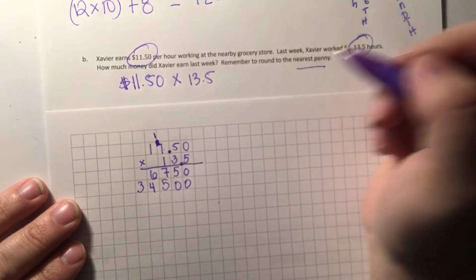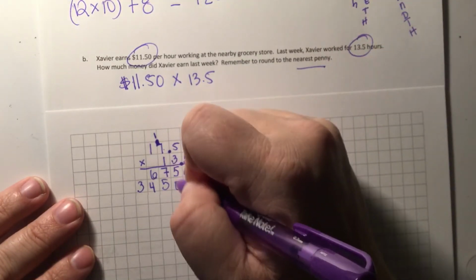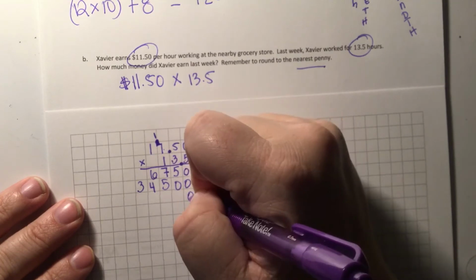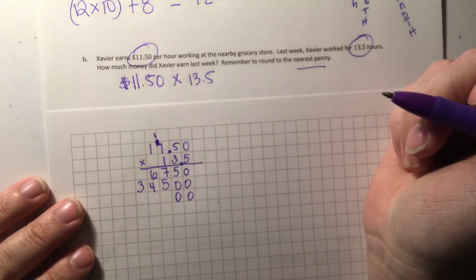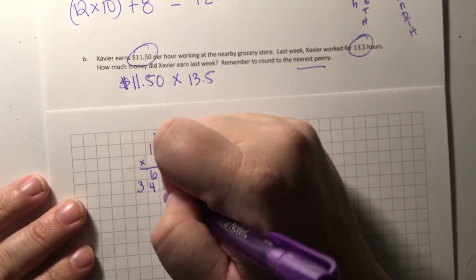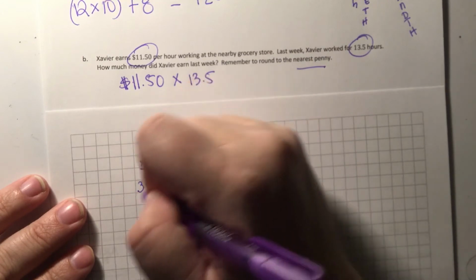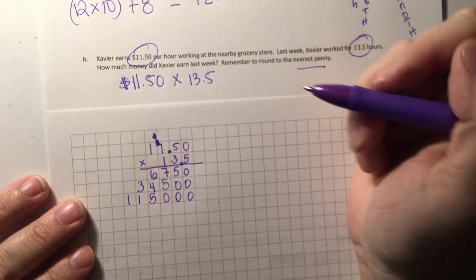So now we have to multiply our tens place. So we have to keep a place for our 5, right? And keep a place for our 3, and then we can multiply our 1s. Okay, guys, this is simple. 1 times 0 is 0, 1 times 5 is 5, 1 times 1 is 1. We don't carry a 1 in there, and 1 times 1 is 1.